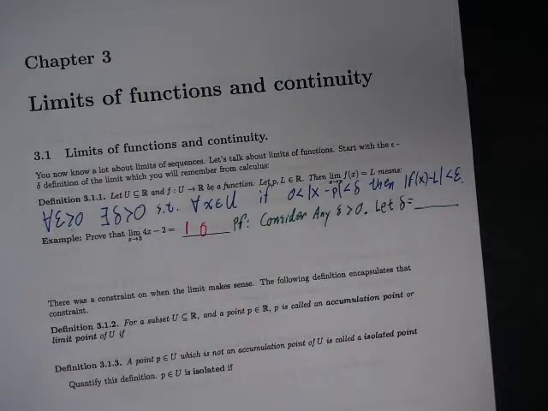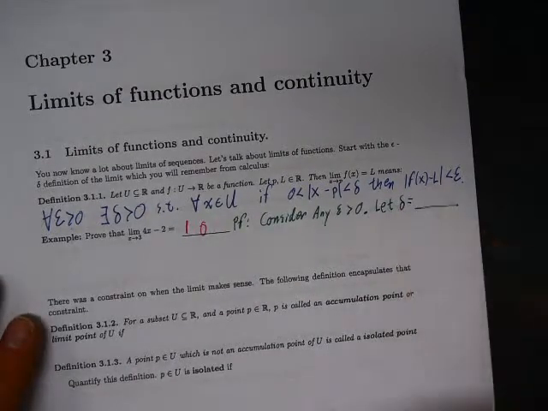Does anyone already have some intuition about what delta might be? Okay. Epsilon over 4? Something like that might work. Let's find out if that works by trying to write a proof. Let delta be something.